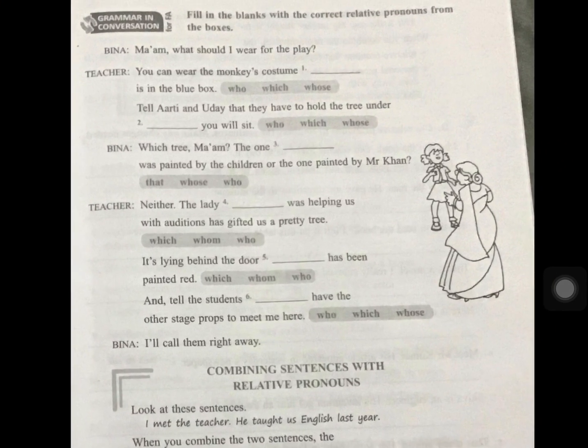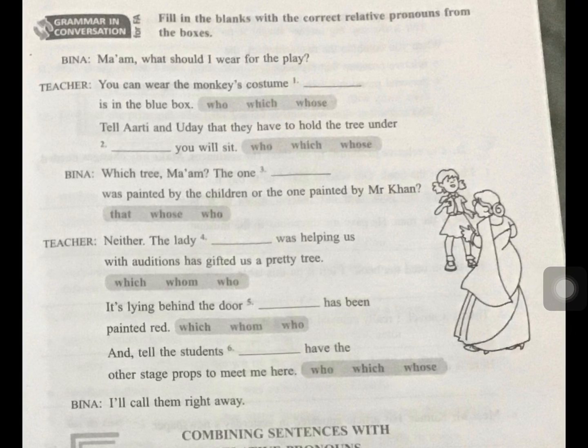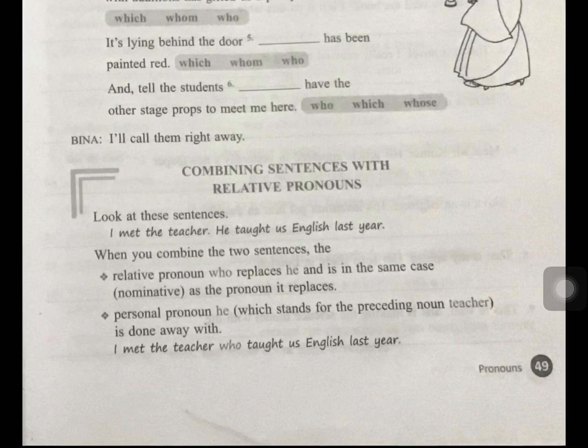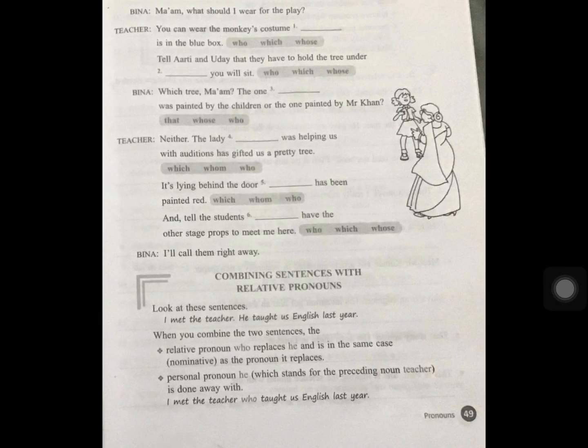Now we will go through the exercises related to relative pronouns. Fill in the blanks with the correct relative pronouns from the boxes. 1. Which. 2. Which. 3. That. 4. Who. 5. Which. 6. Who.